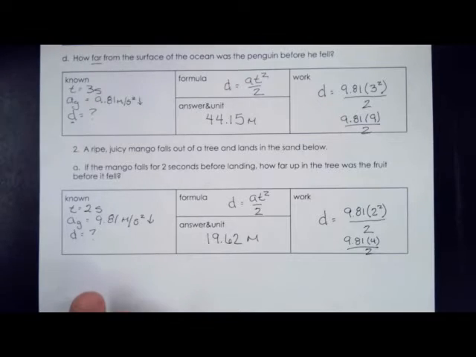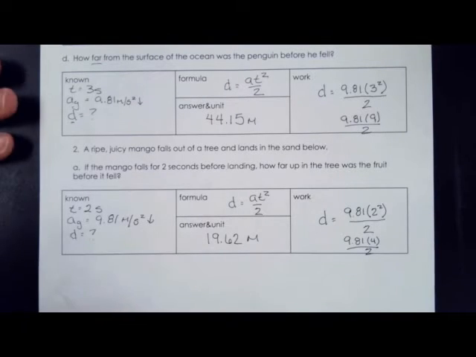Okay, notice we haven't had to put directions on any of this stuff. The very first one that we did was a speed problem, so you don't need a direction. But if you did need a direction, the direction would be the same as the acceleration, which would be down. Okay, let's flip this paper over.